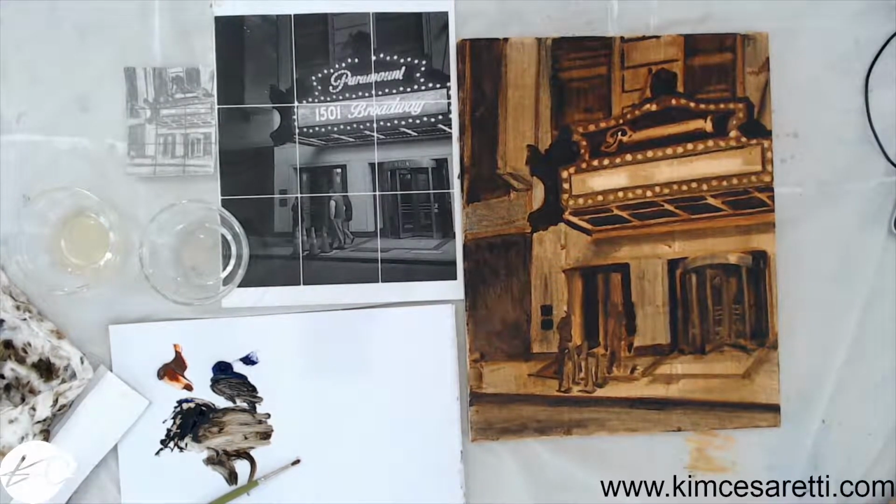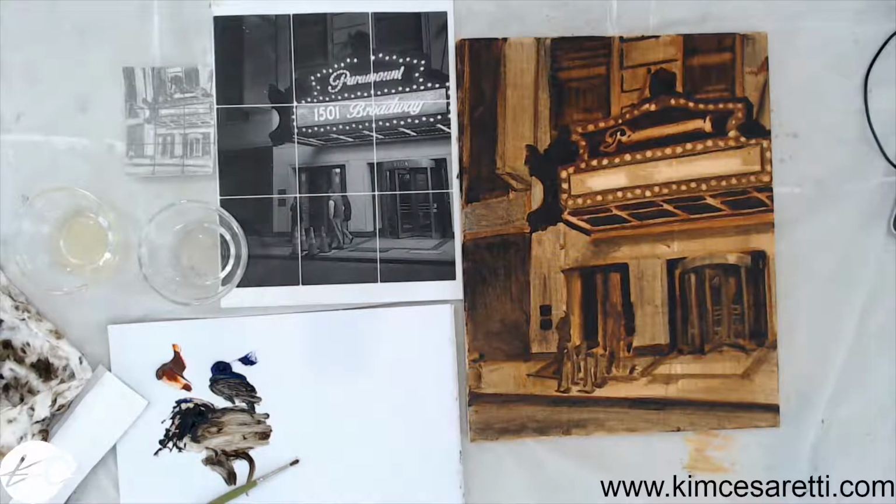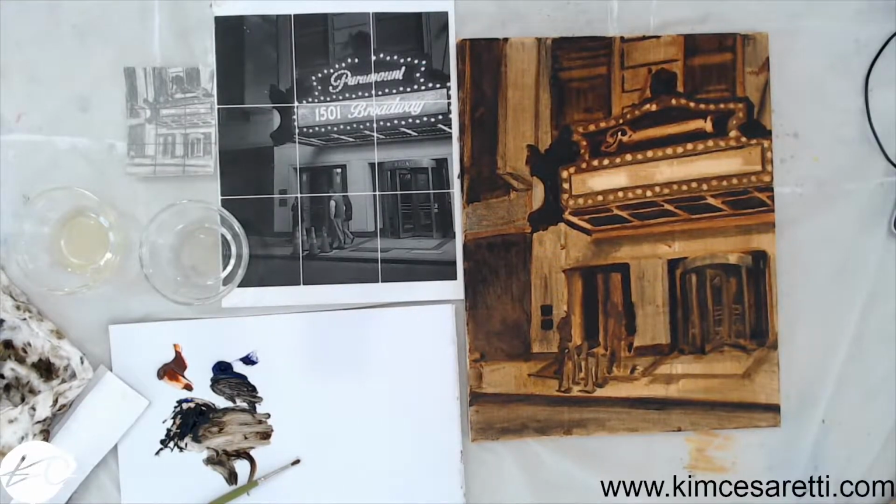Let's take that. Color theory presentation. Okay. So now you know what? I need to bring my reference up first. Let's do that first.